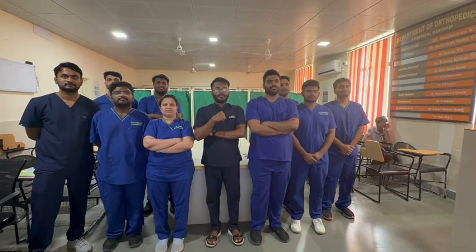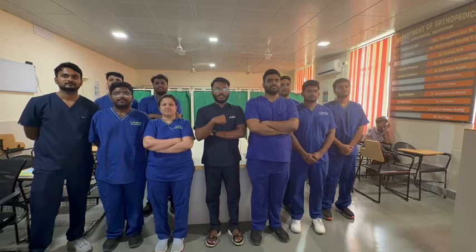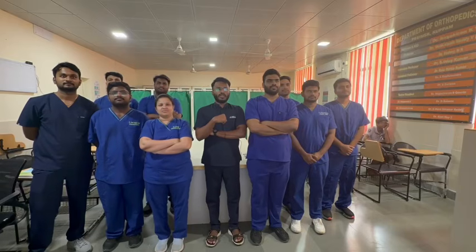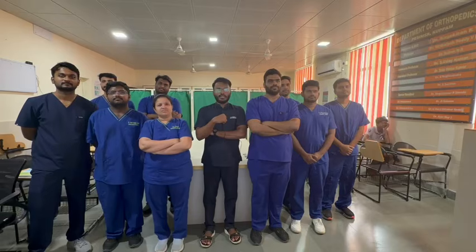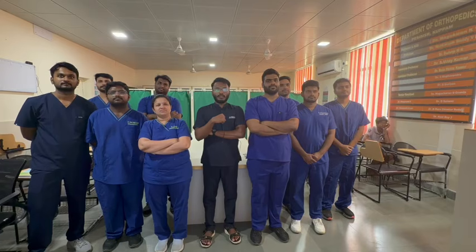Dear friends, today we will be discussing the Thomas test to measure the fixed flexion deformity, that is FFD, of the hip joint in a unilateral hip pathology. FFD of a hip joint is a concealed sagittal plane deformity where the hip is flexed in some degree of flexion from where further flexion is possible but extension is not possible.